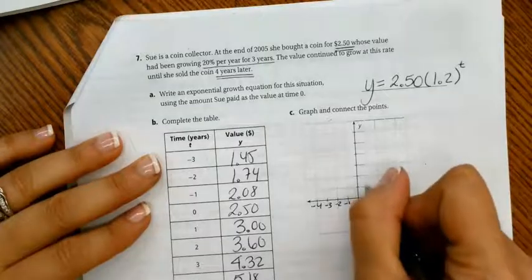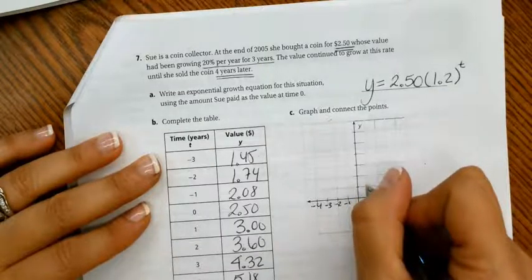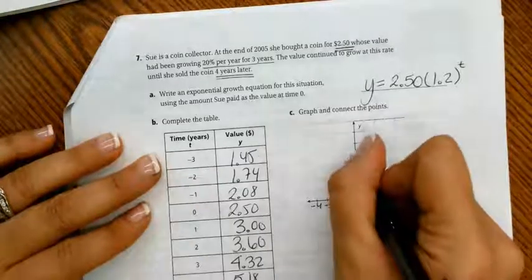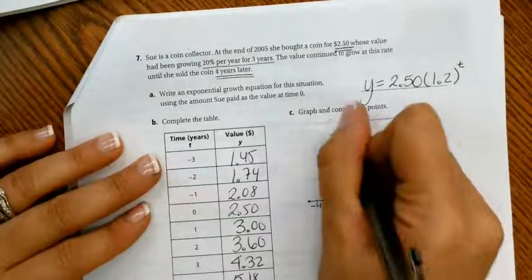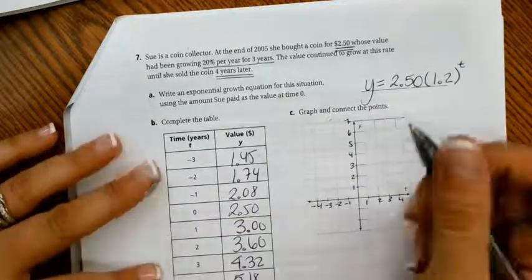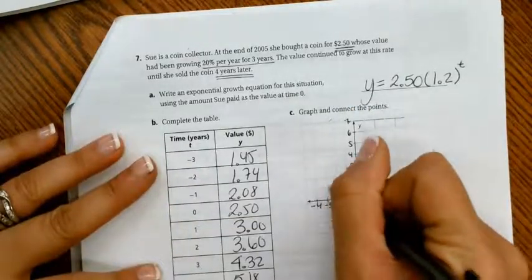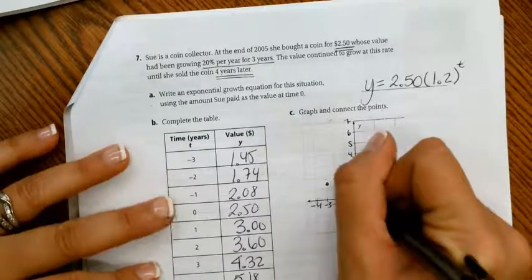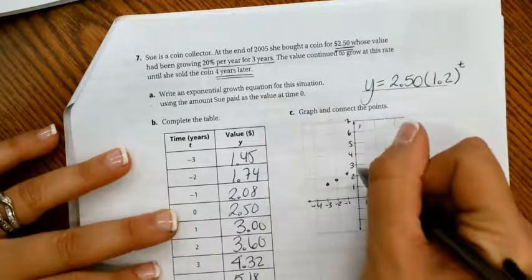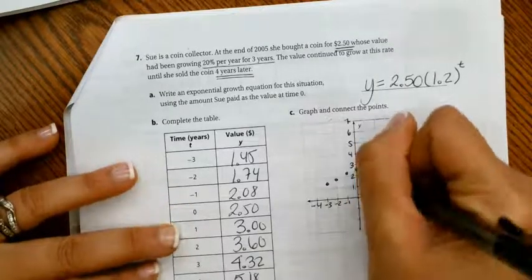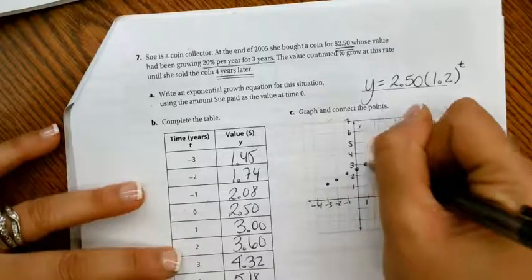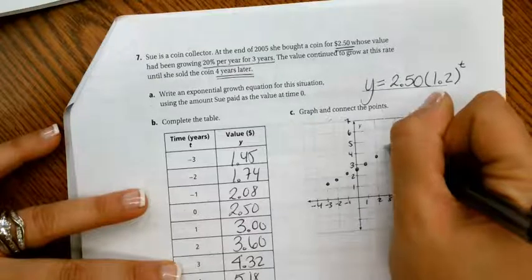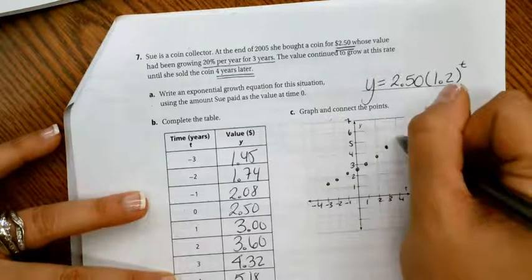And then for this, I'm going to go 1, 2, 3, 4, 5, 6, 7. Right, negative 3, 1.45, negative 2, 1.74, negative 1, 2.08, 0, 2.5, 1 is 3, 2 is 3.6, 3 is 4.32, 4 is 5.18.